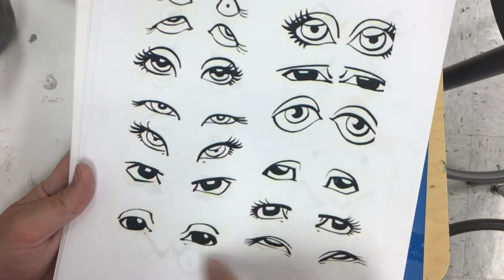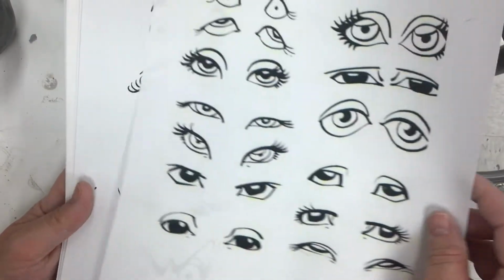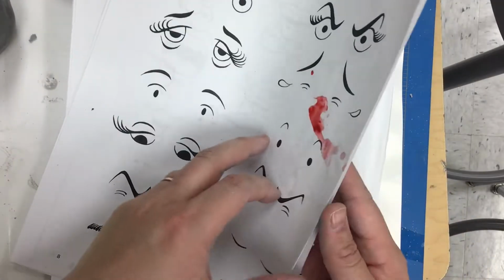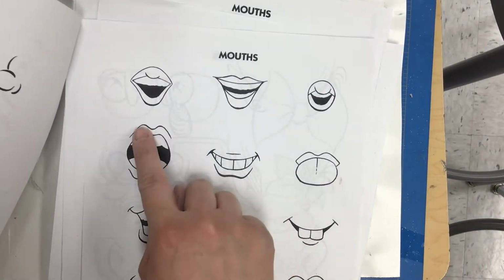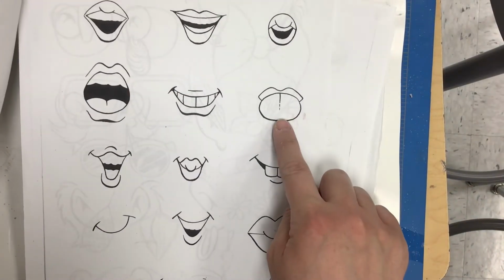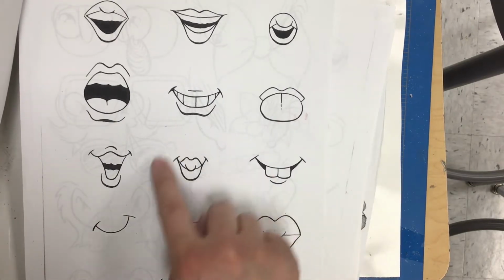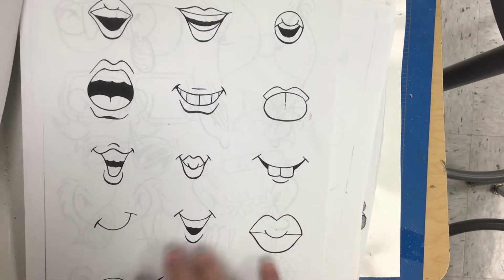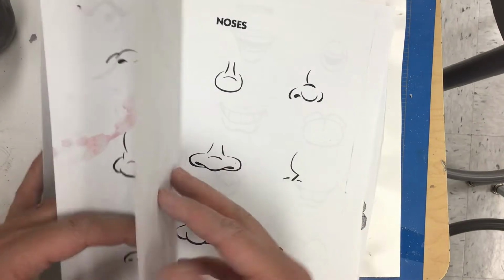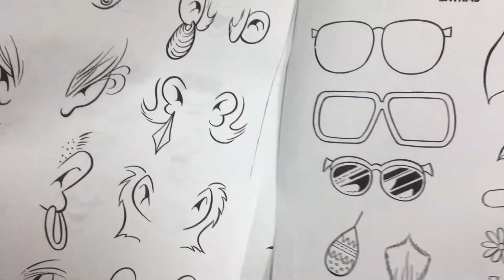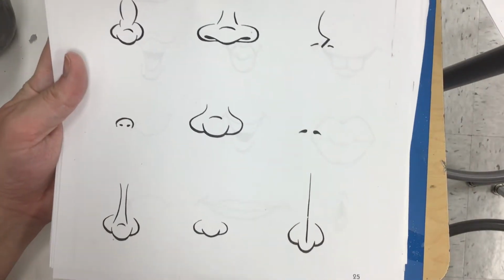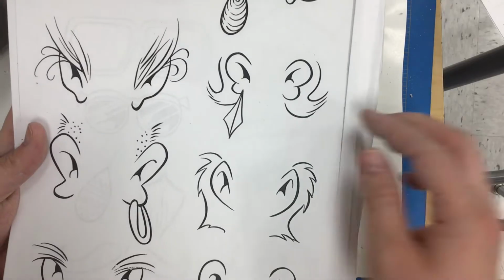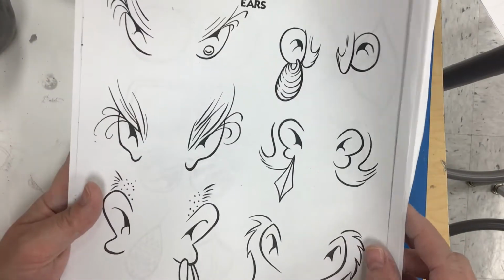There are many different ways that you can create different eyes, so you can come up with some different expressions. And then mouths. Think about, are you going to show teeth? Is their tongue going to be sticking out? Do you want it to feel more female or more male? And then there are many different types of noses and ears. For example, you could have a smaller nose or a bigger nose. You could even draw ears on your character.